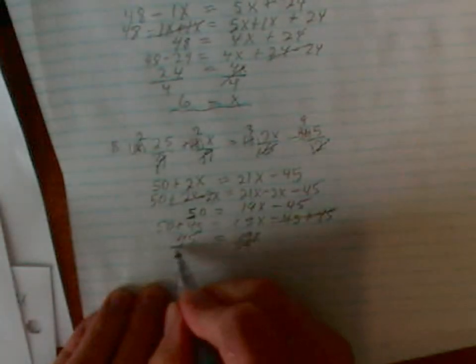I don't think that is going to go evenly, it might. It does. 5 times. 5 is equal to x. Okay, I'll stop and I'll come back and we'll finish up.